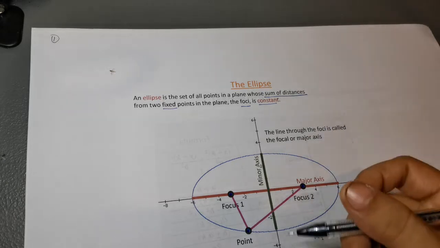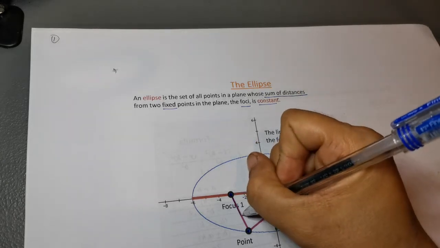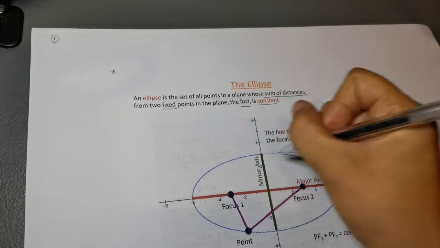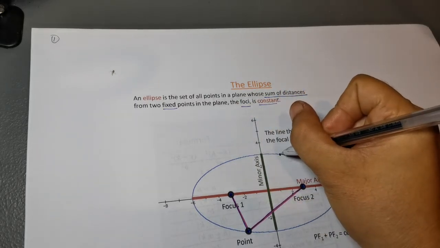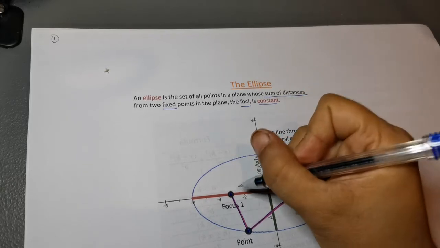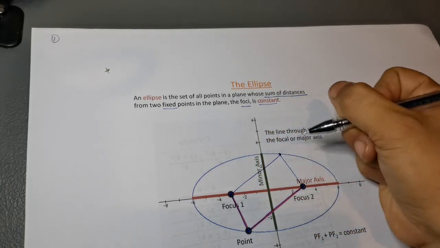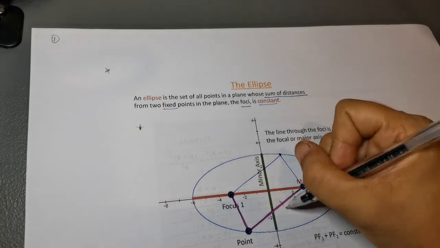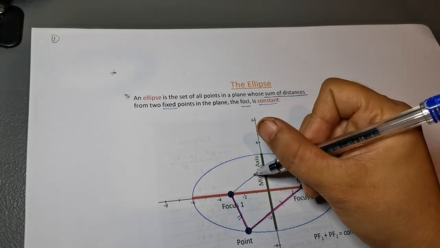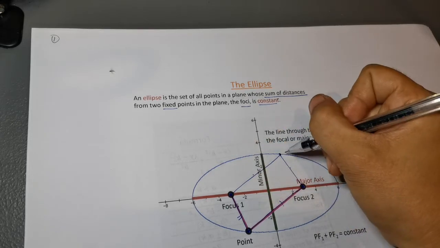Ang sinasabi ng ellipse natin, kapag pinag-plus natin ito, at saka yun, at meron tayo ulit ditong isa pang point, at pinag-plus din natin yung distance na ito, at saka yung distance na yon, then yung sum nitong dalawa ay equal to the sum of these two distances also.